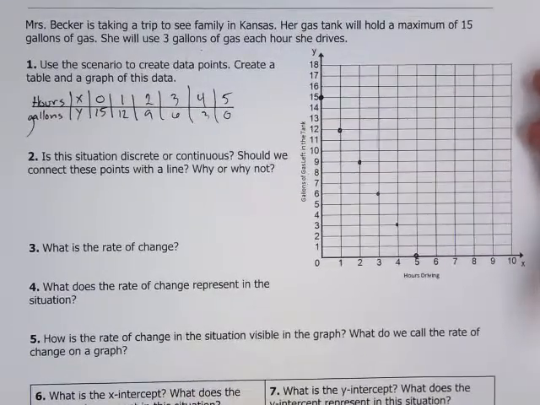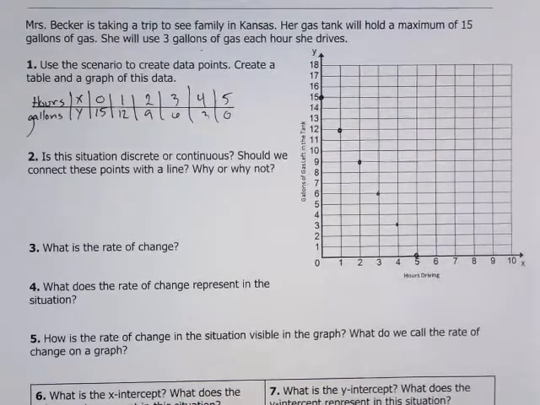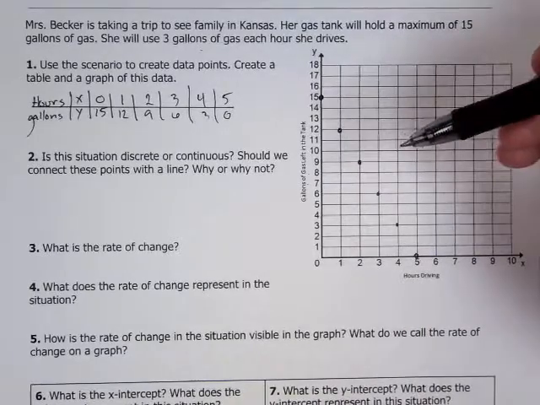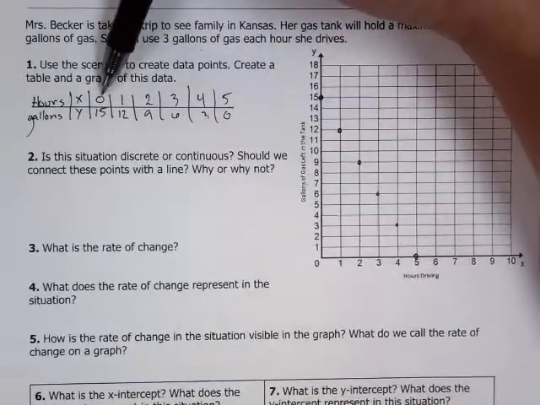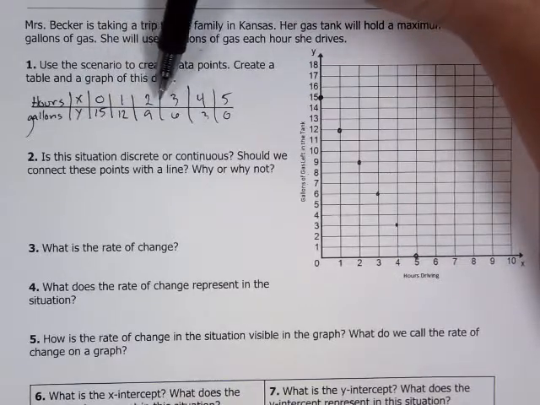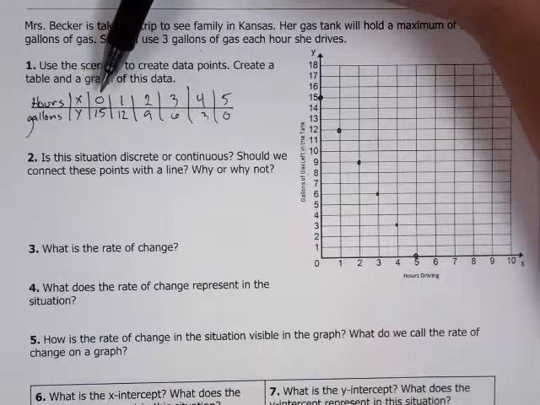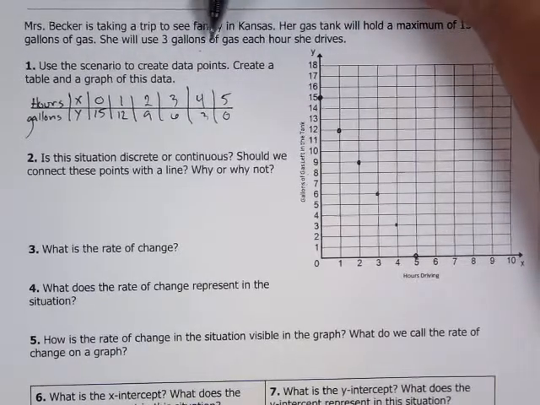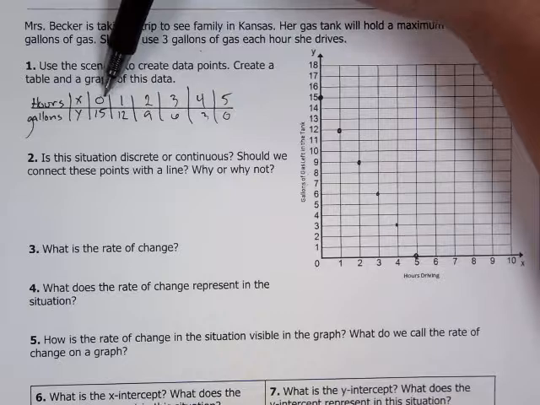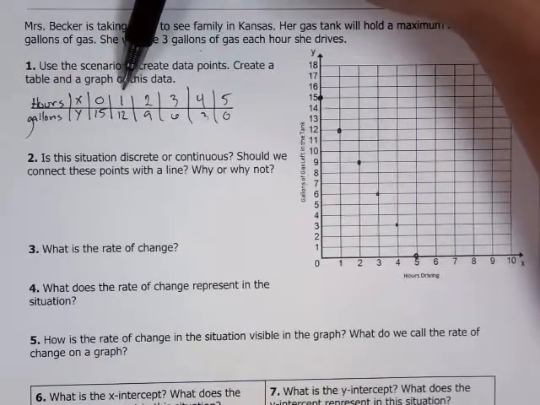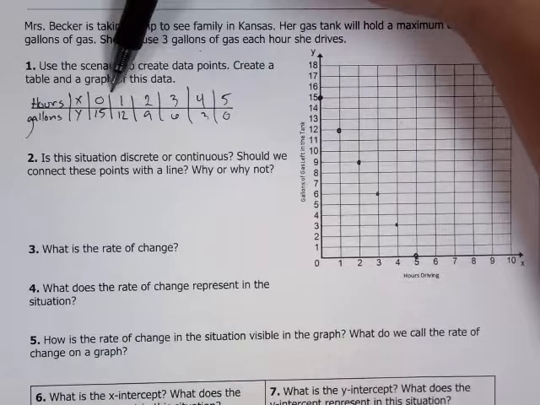Is this situation discrete or continuous? Should we connect these points with a line, and why or why not? Does it make sense to be in between our points? So if Ms. Becker is driving to Kansas, can she only drive in whole increments? Meaning, can she only drive 1 hour? Is she not allowed to drive less than an hour or more than an hour?